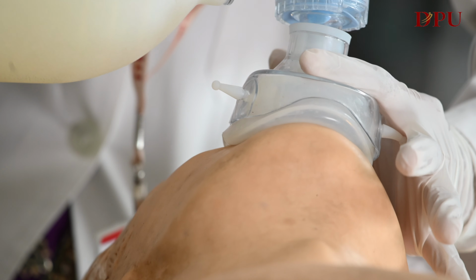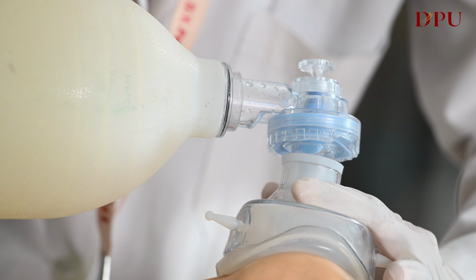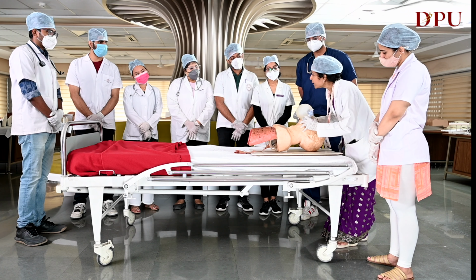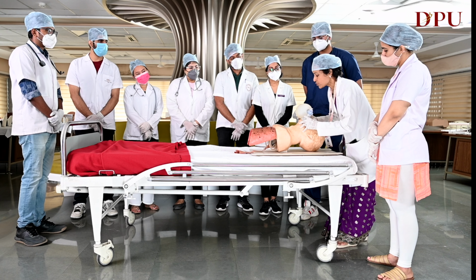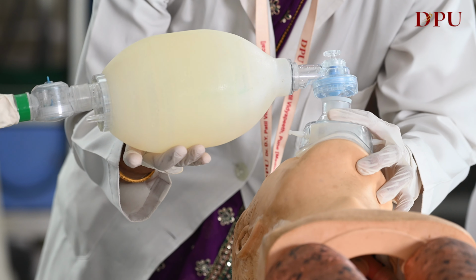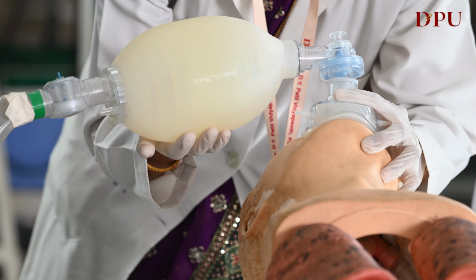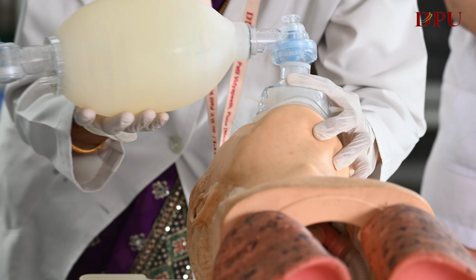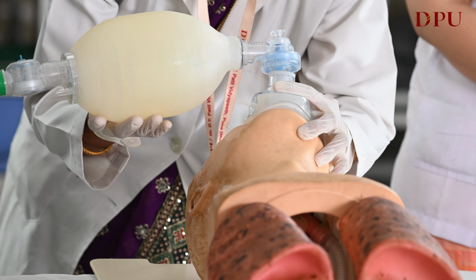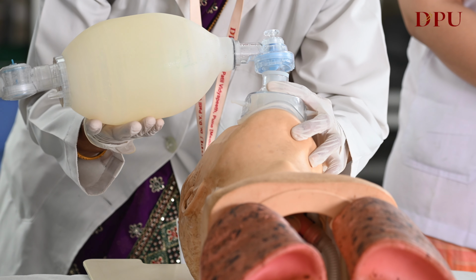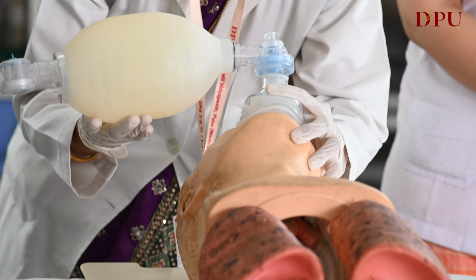With the C, I am going to prevent leakage of the air from the mask, and with the help of the E, I am going to keep the airway open by jaw thrust. So this is the EC clamp technique. Now the other hand is used to inflate. You can see the breath. I am counting 1 1000, 2 1000, 3 1000, 4 1000, 5 1000, 6 1000, breath. At the time of the breath you have to give, so that this becomes the correct respiratory rate for adults, that is 10 breaths per minute.